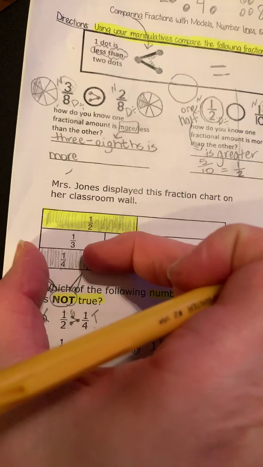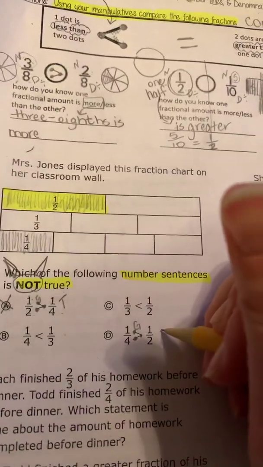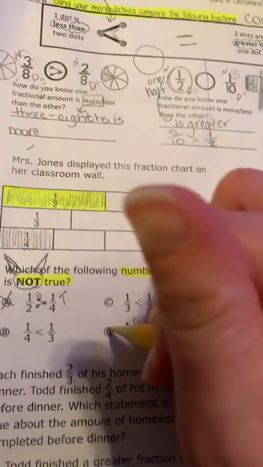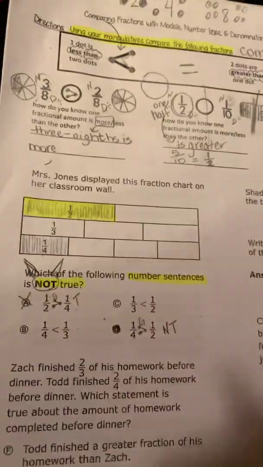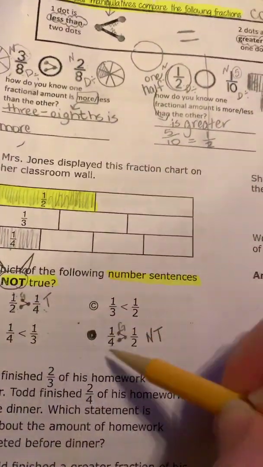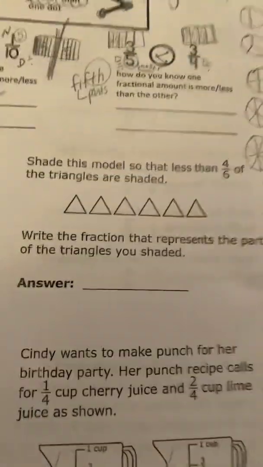Is 1/4 greater than this half? No. No, this is not true, which makes it the correct answer, which is why it hurts our head. And again, I jumped to this one because I already had a half and 1/4, so before I colored more stuff. Over here, girls or boys, read us about the model.